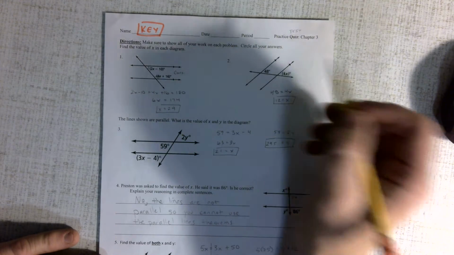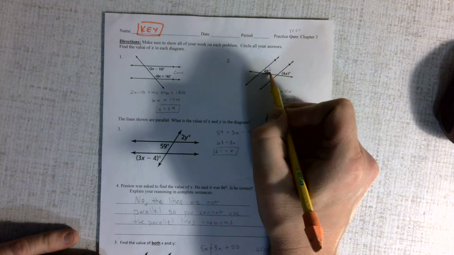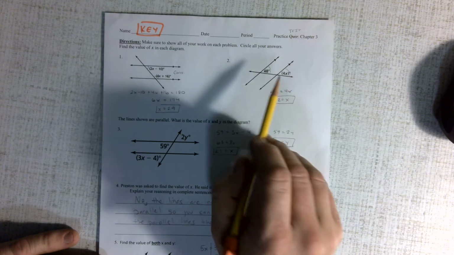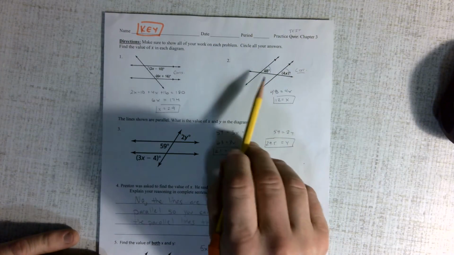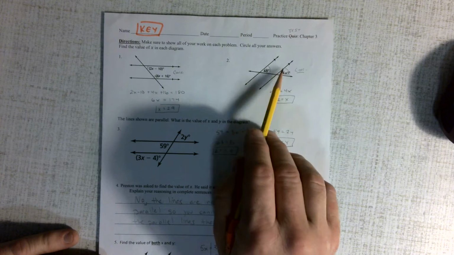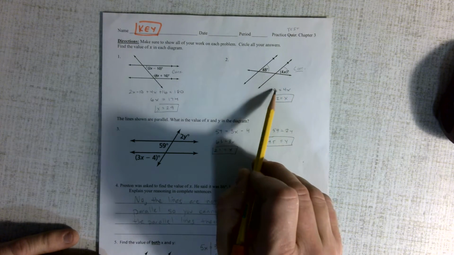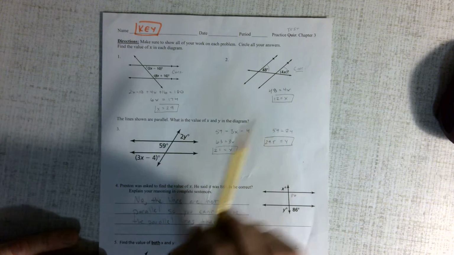Now in this problem, we have an acute angle and an acute angle. They are corresponding, if you know the words. Since they are corresponding, they are in the same location, so they are congruent. Set them equal to each other, they are 12.